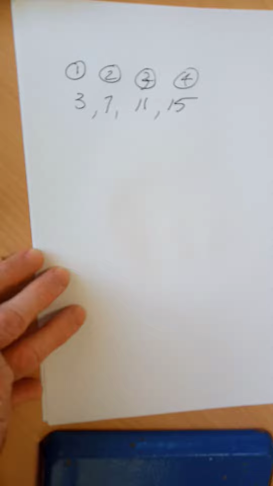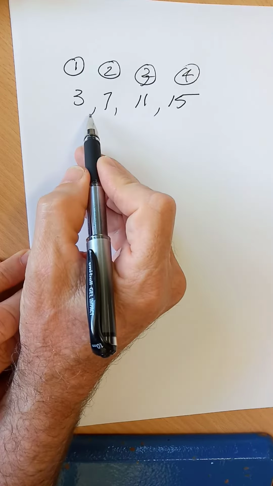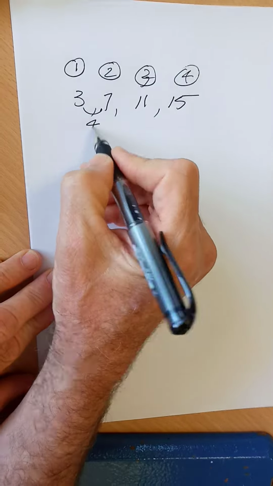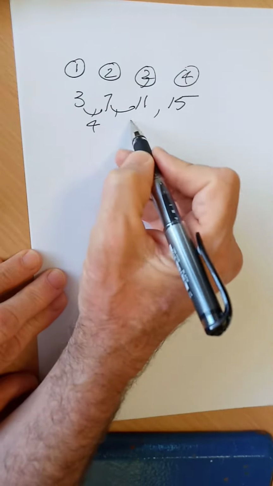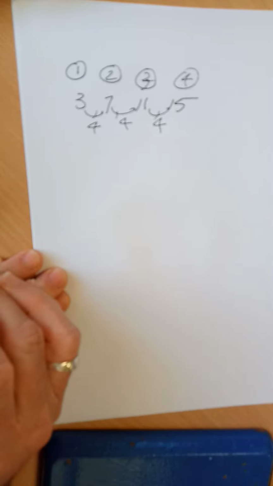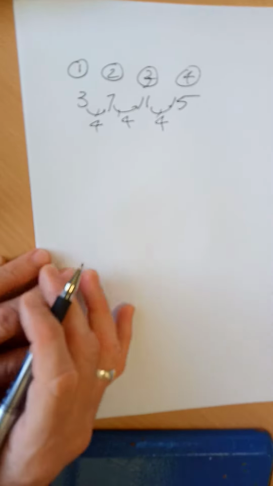Excuse the writing, but you know what it's like. I look at the common difference between these numbers. Between 3 and 7 there's a difference of 4. 7 and 11, a difference of 4. 11 and 15, a difference of 4. So it's a linear relation. But now I've got to find the rule.